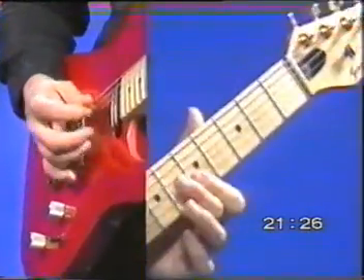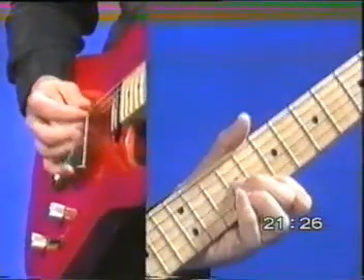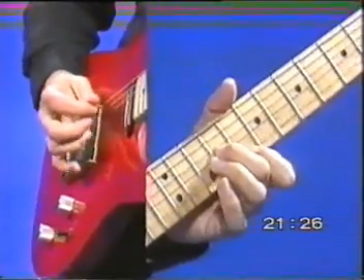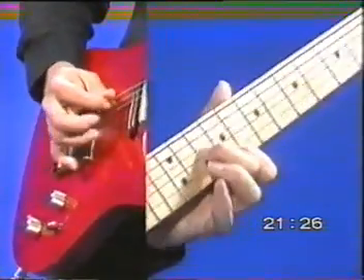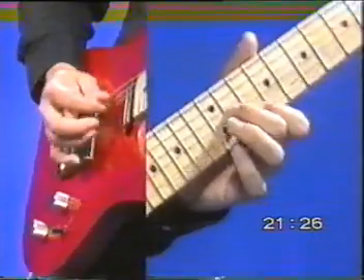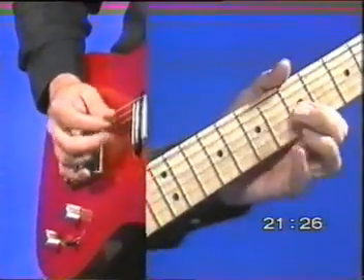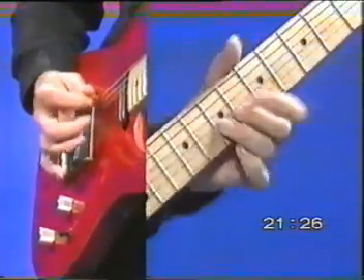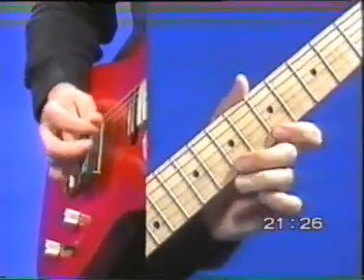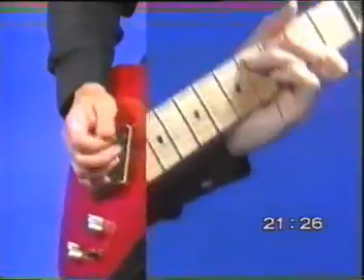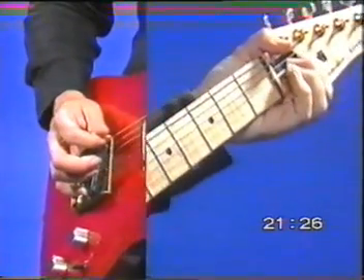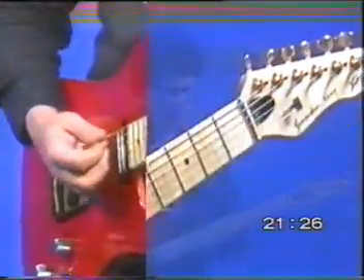Get that triplet going. Okay, so that's based on the pattern of obviously playing a three-note triplet on top and a two-note or dotted eighth note pattern on the bottom.